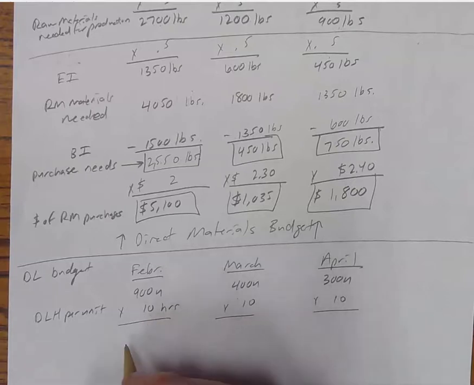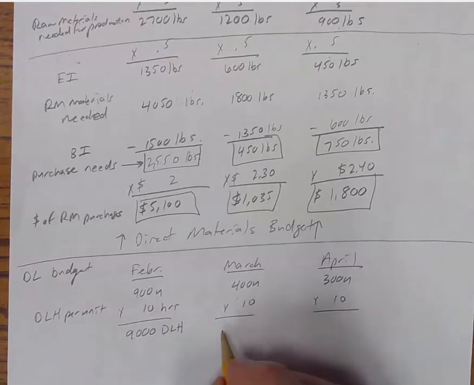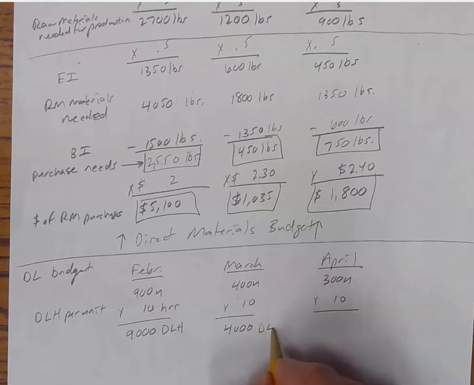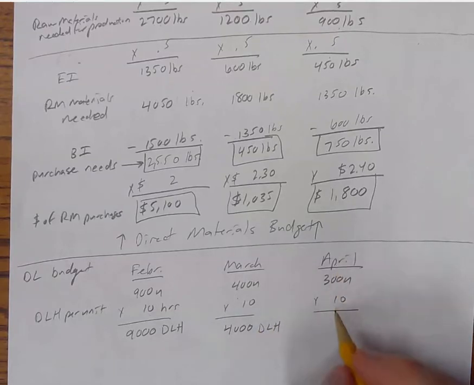That's nice and easy. So for the month of February, we are going to require 9,000 direct labor hours. For the month of March, we're going to require 4,000 direct labor hours. And for the month of April, we are going to require 3,000 direct labor hours. Okay, so pretty simple so far.